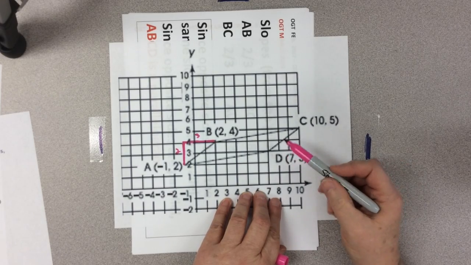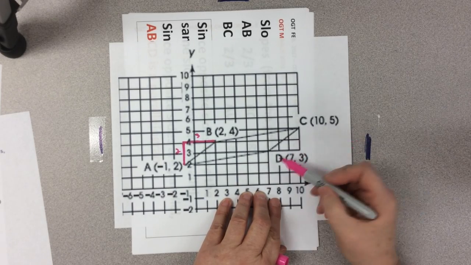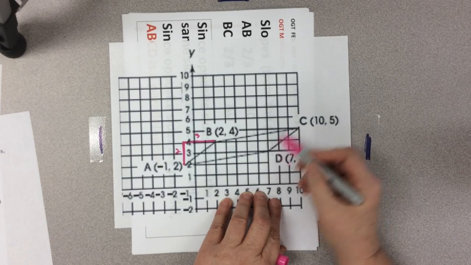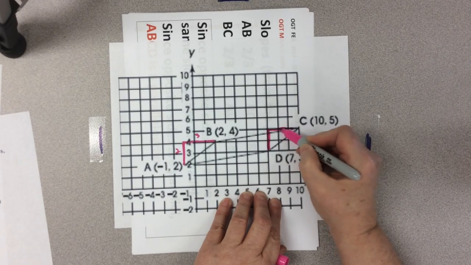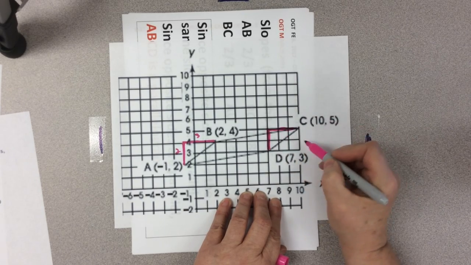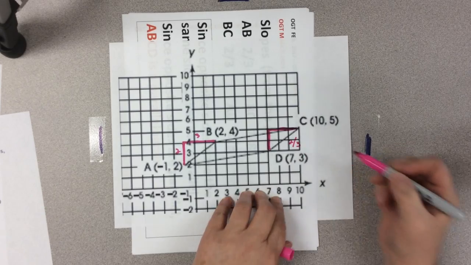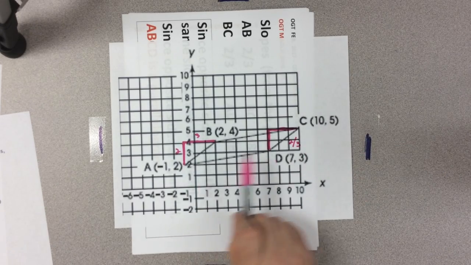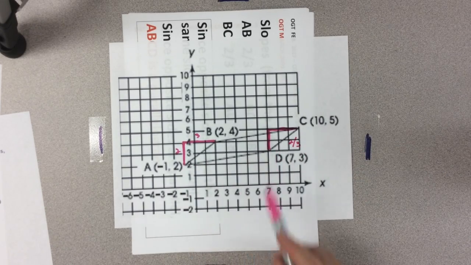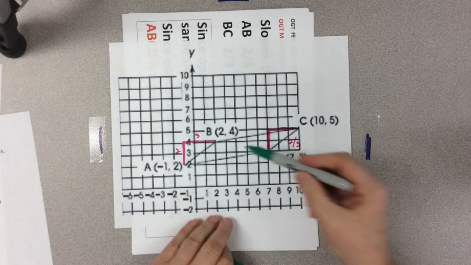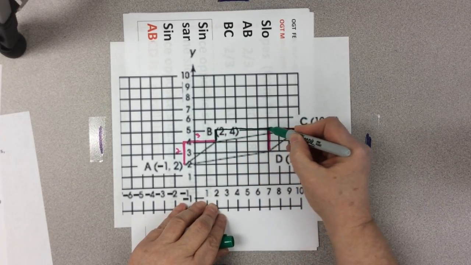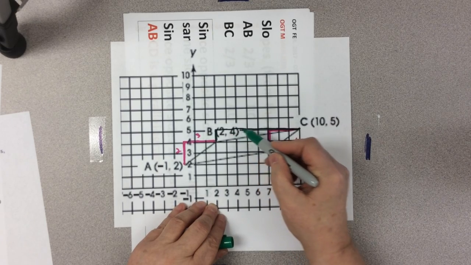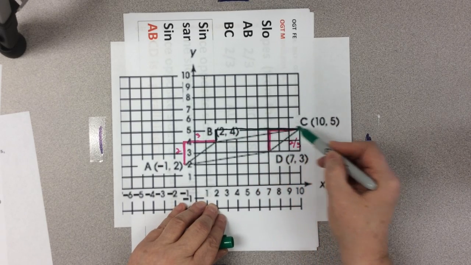Then I say to myself, I think the slope over here is the same. So I'm going to do this slope as well. From D to C, I also end up going up 2 blocks and over 3. So this slope is also 2/3. And remember, if the slopes are the same, that means these two lines are parallel. And I can check BC. From B to C, I only go up 1 and over quite a bit. 1, 2, 3, 4, 5, 6, 7, looks like 8.